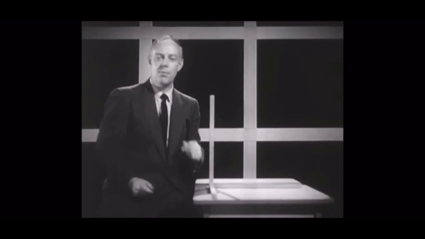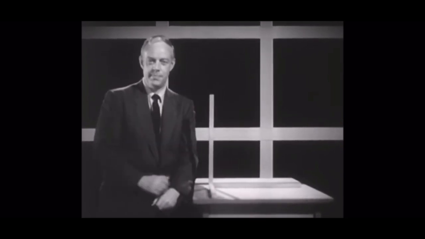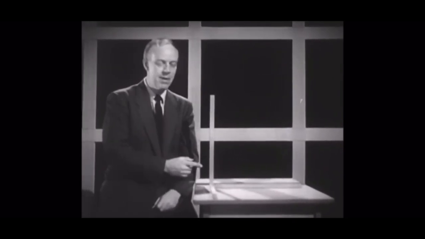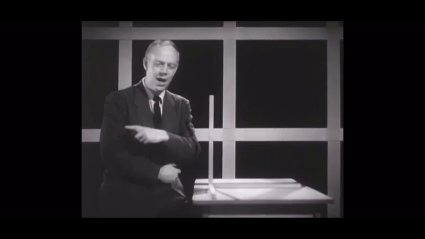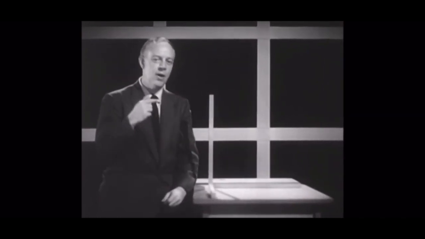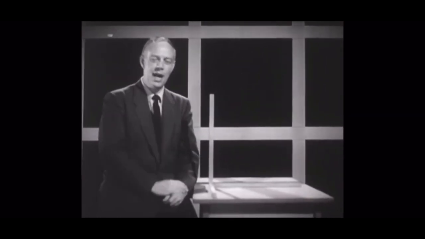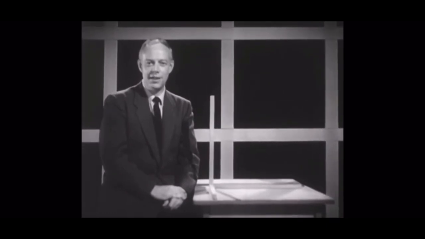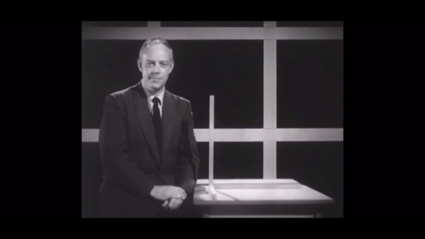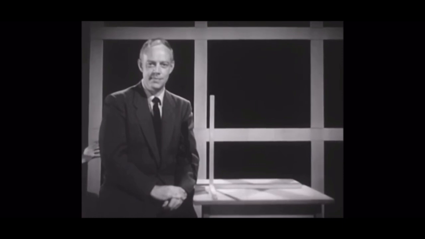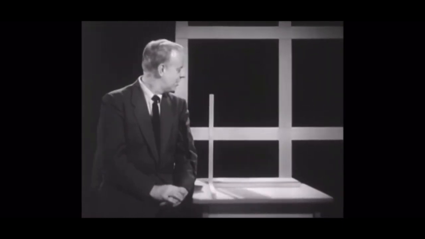Now I'm going to move in this direction. You see the frame at the same spot on your screen, but you know I'm moving this way because you see the wall moving this way behind me. But how do you know that I'm not standing still and the wall moving? It was the wall that was moving.